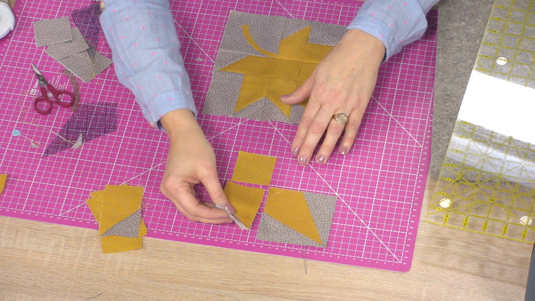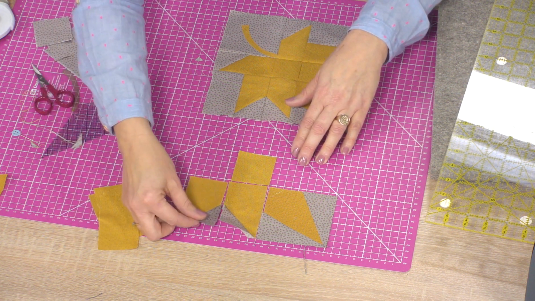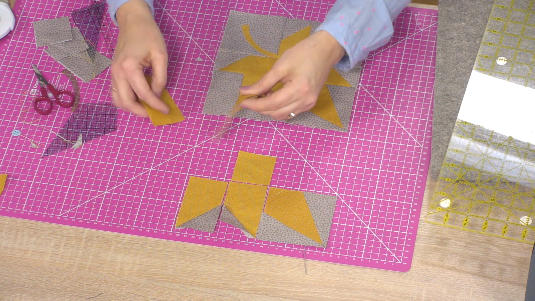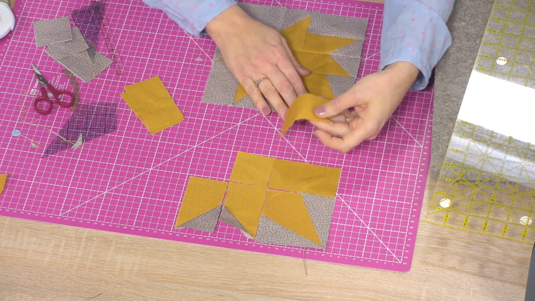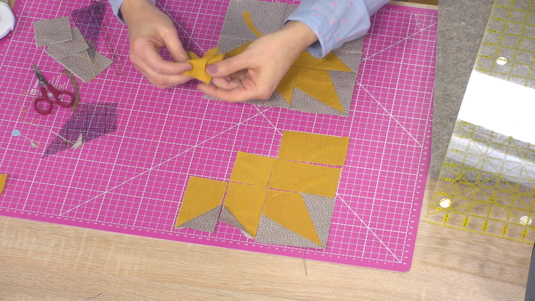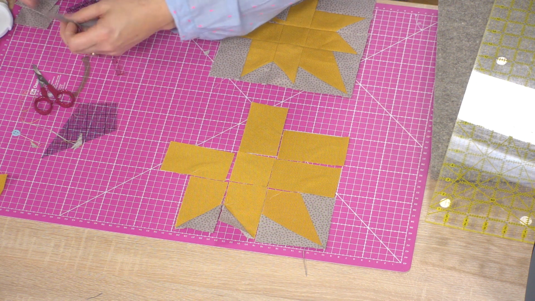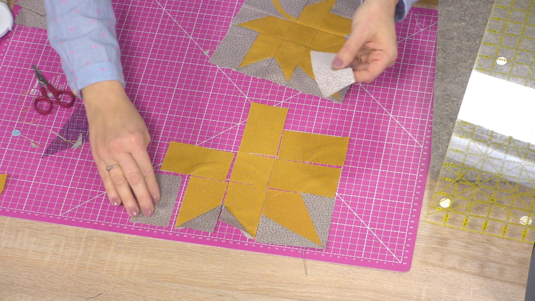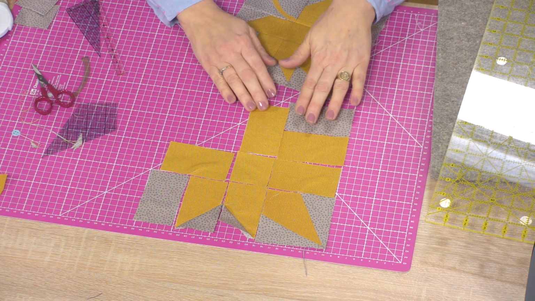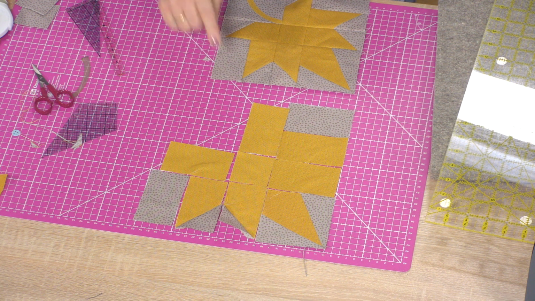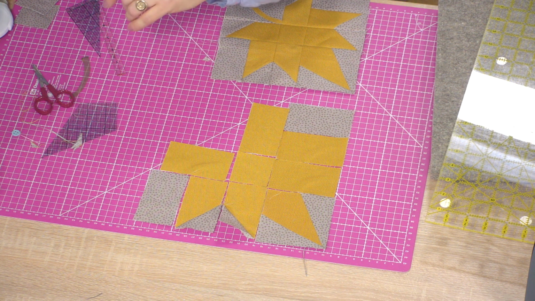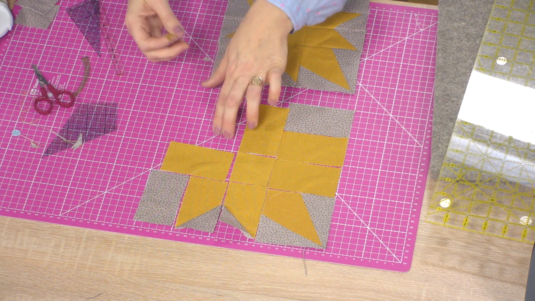I'll have 6 of these, but these go like that. And then you'll have another pair which go like that. And then you'll have one which goes like here. And then these, basically, like that. And then you'll have one 3.5-inch square of background in the bottom here.